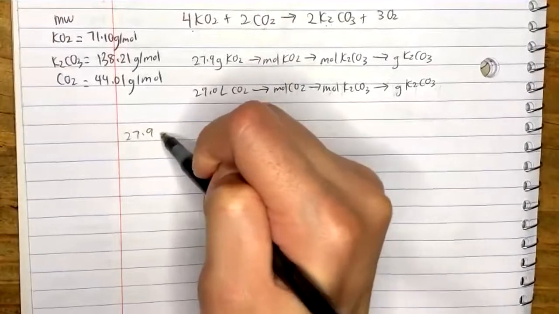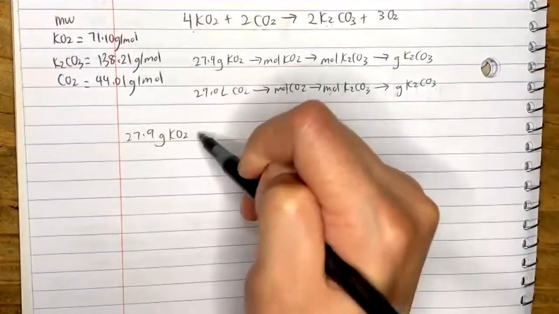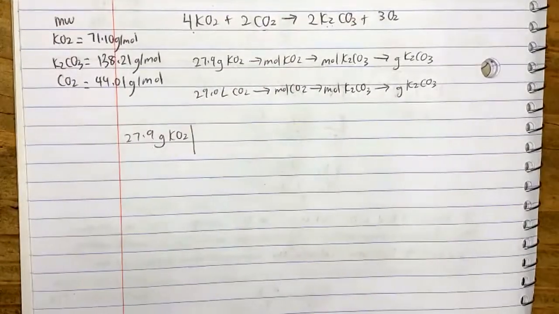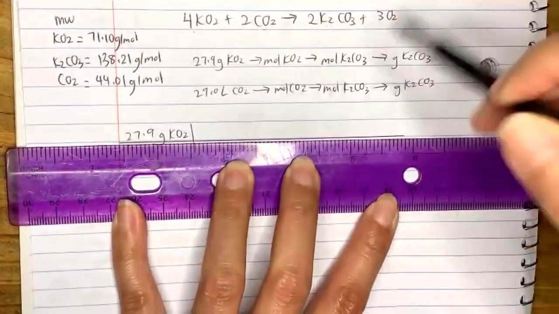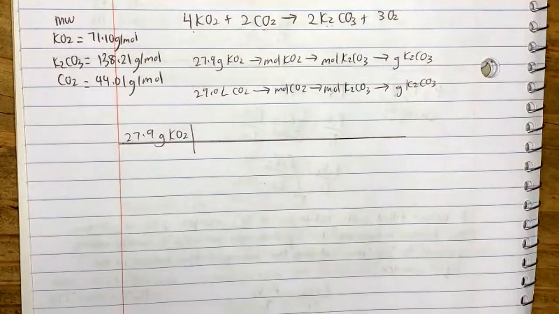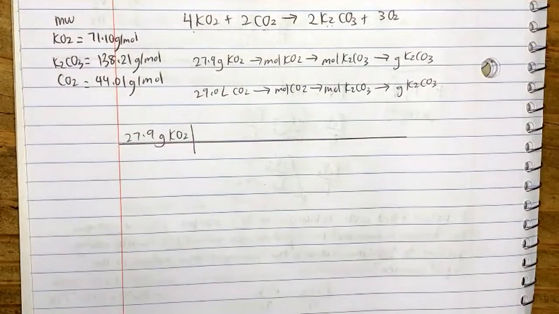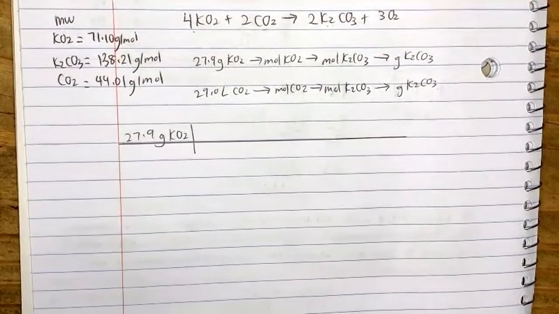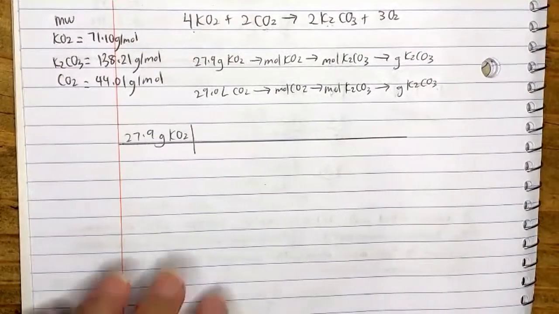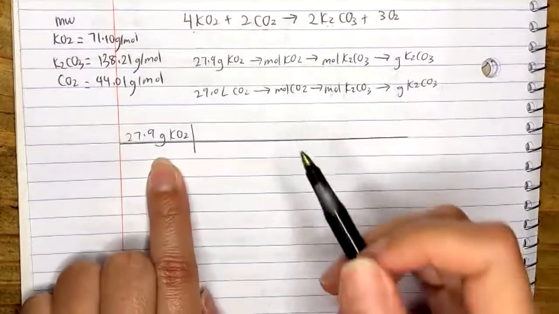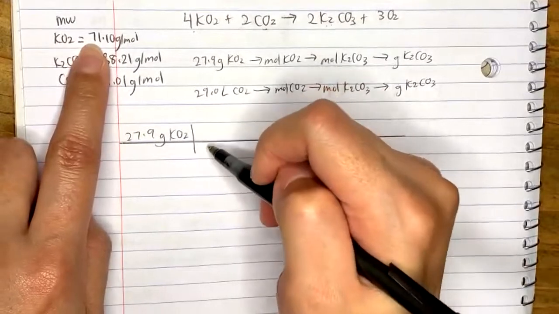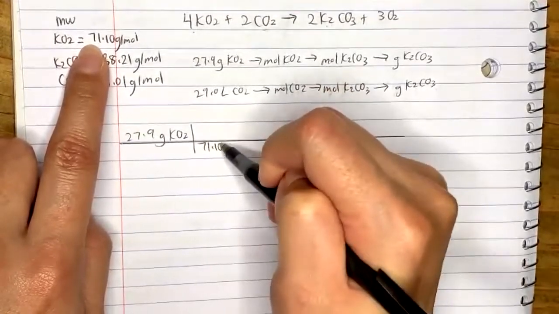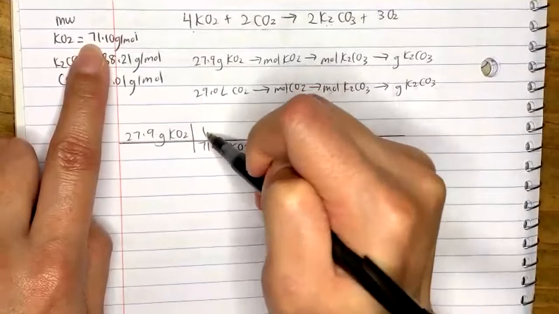27.9 grams of KO2. We want to use the molar mass, 71.1 grams for 1 mole.